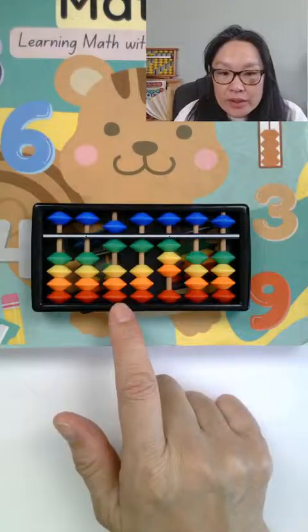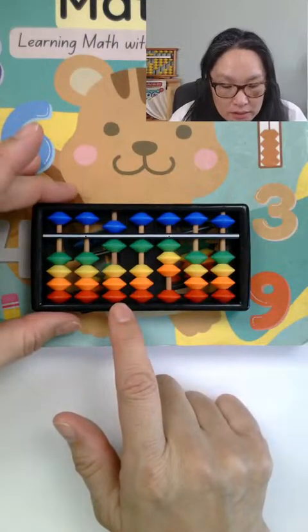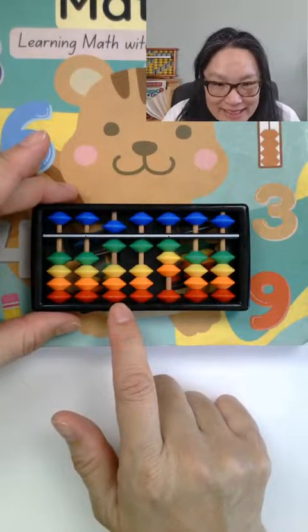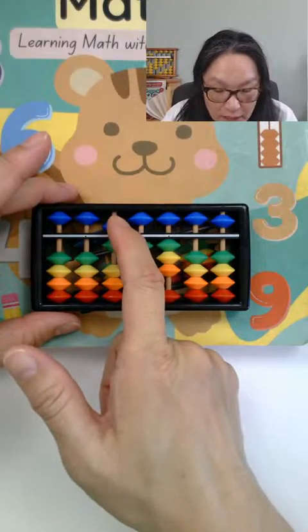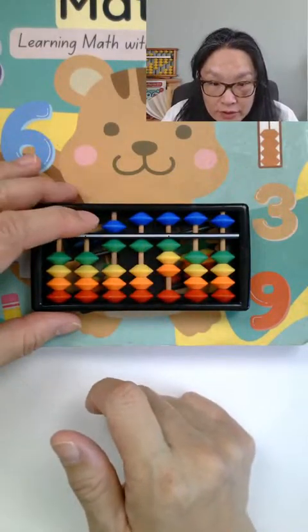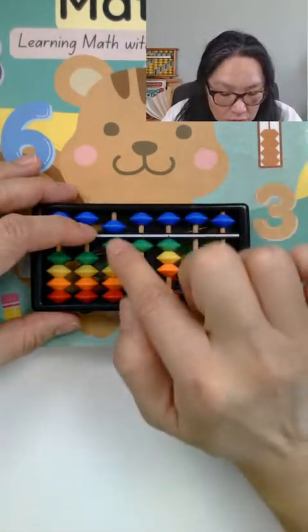Put it in the chat what number you think this is. Yes, Captain Peach. Exactly. Danny, you're missing the top bead, which is a 5. 6. Yes, even. So why do we talk about it?